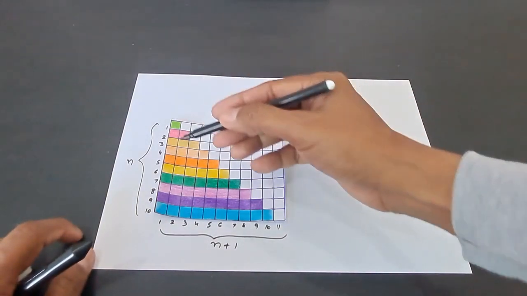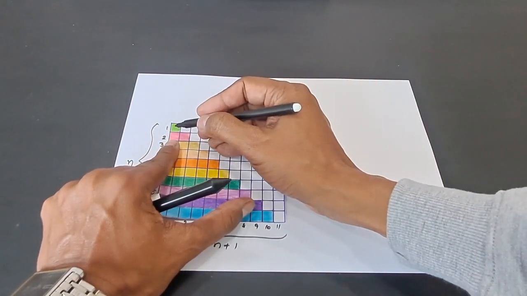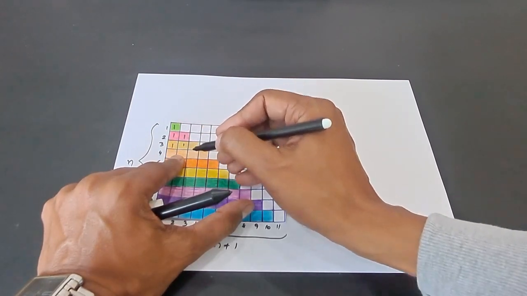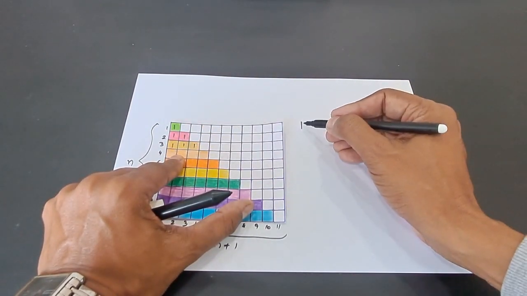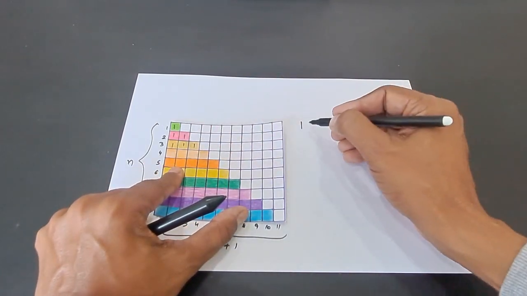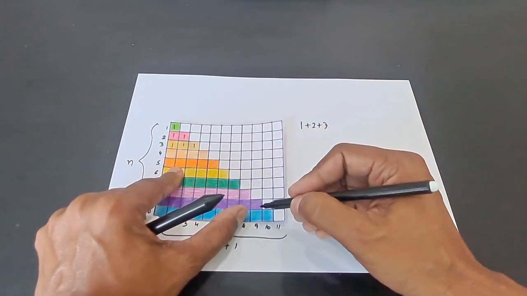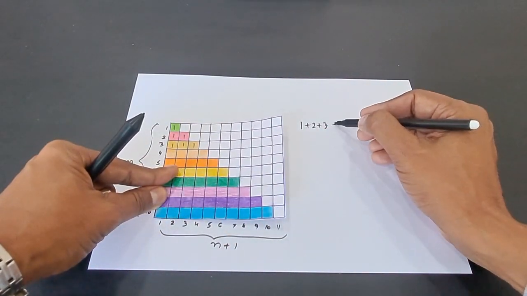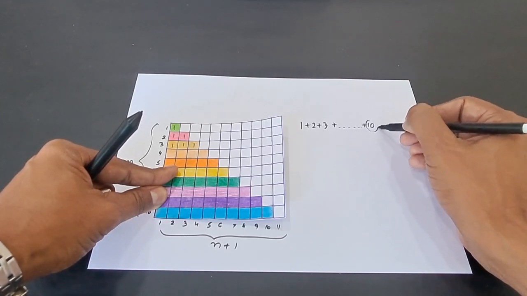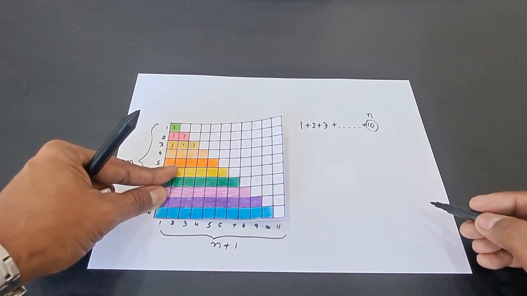How many squares are shaded here? In the first row, you have 1 square shaded. So this area is 1. All these areas are 1 unit each. So 1 square unit area shaded in the first row, 2 square units in the second row, 3 square units in the third row, and likewise 10 square units in the last row. So this happens to be n in the example which we have taken.